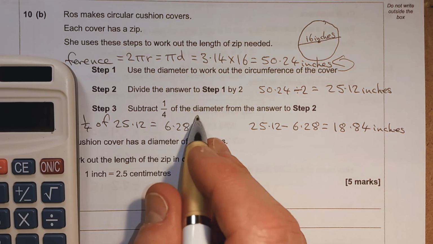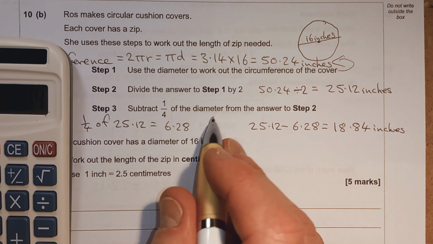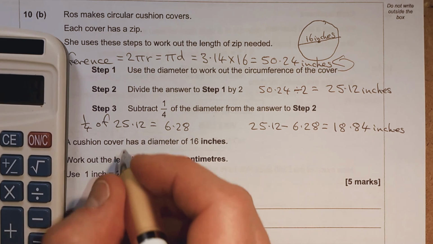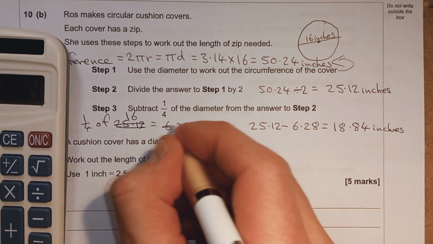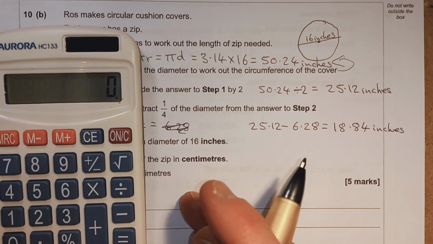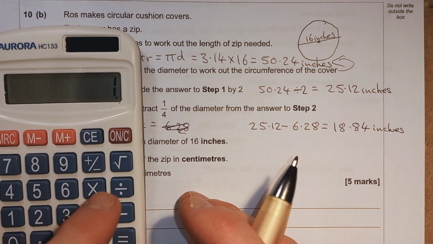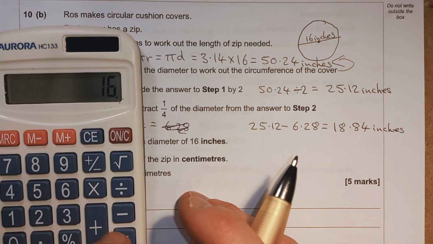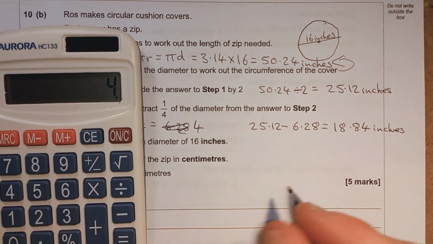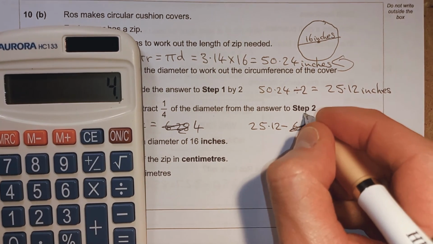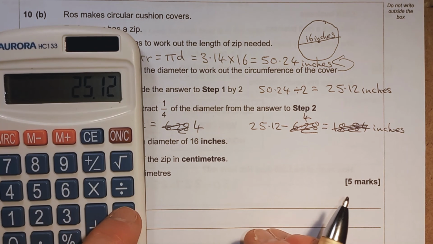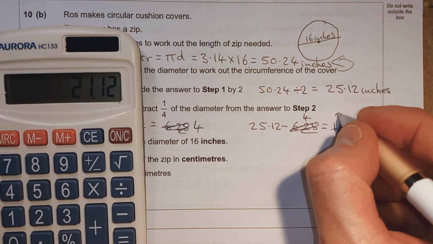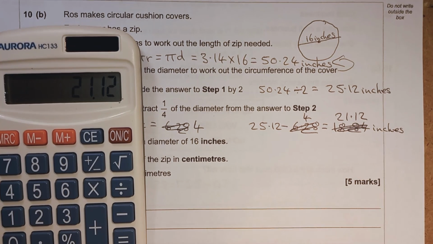Subtract 1/4 of the diameter. So not a quarter of step 2. Sorry, my mistake. A quarter of the diameter. The diameter was 16. So a quarter of 16 is 4. Yeah, my mistake. So it's 4 we want to take off of that. 25.12 minus 4 is 21.12 inches. Yeah, it's important to read the question carefully.